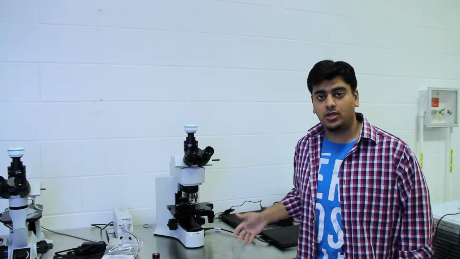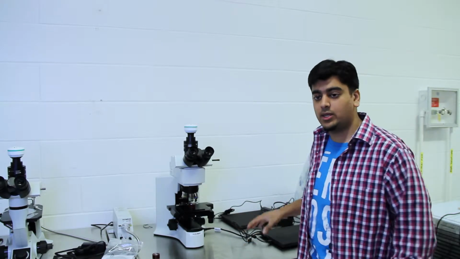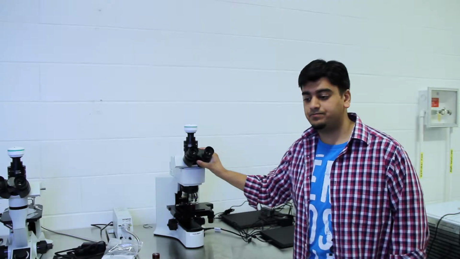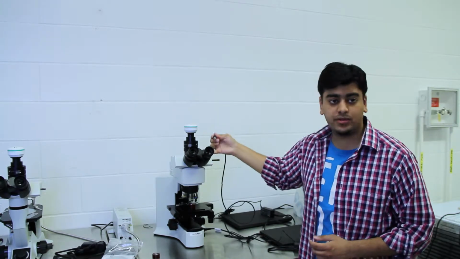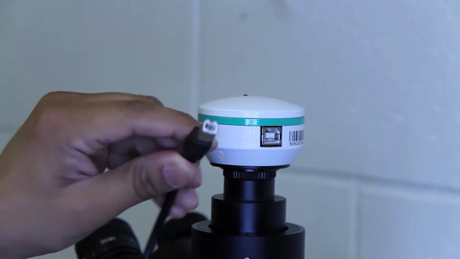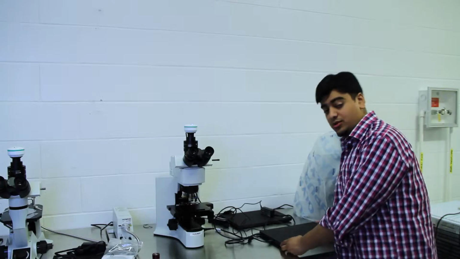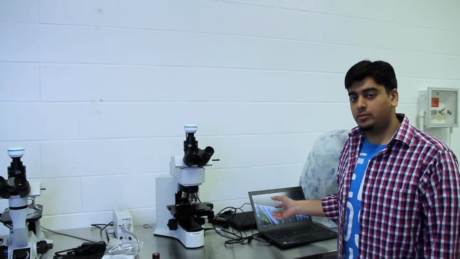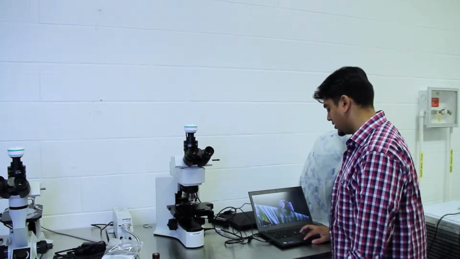So now what I'm going to do is plug in the computer and open the program so we can have the live feed and we can be able to see through the microscope as well. So for the orientation of the plug that goes into the camera on the top of the microscope, you want to make sure that it goes in this way because that's the way it fits in. So start by turning on the laptop. So you want to open the program on the desktop called Scope Image. It's a blue icon, just double click that.